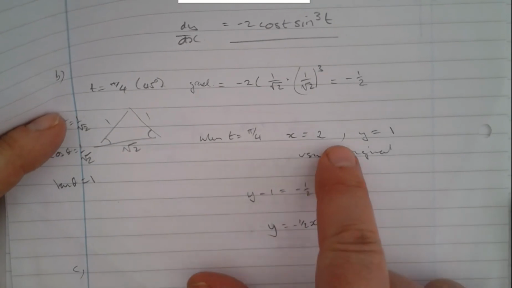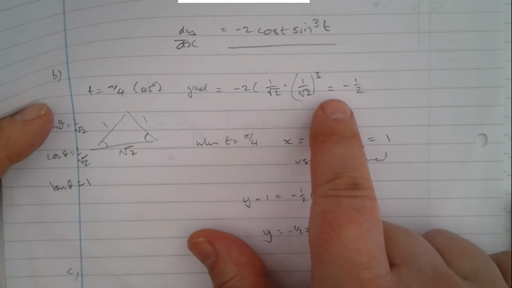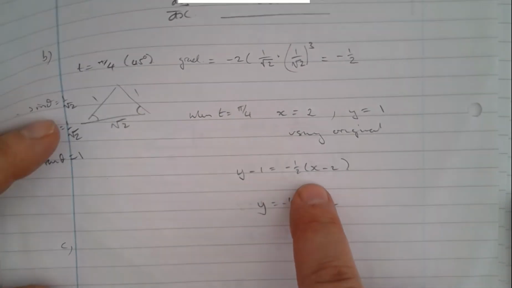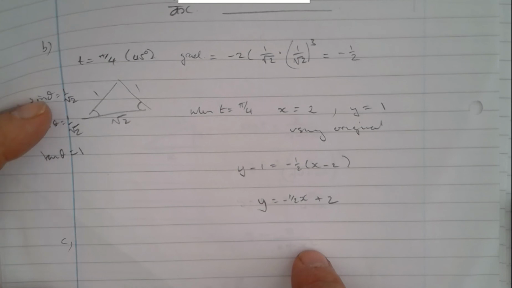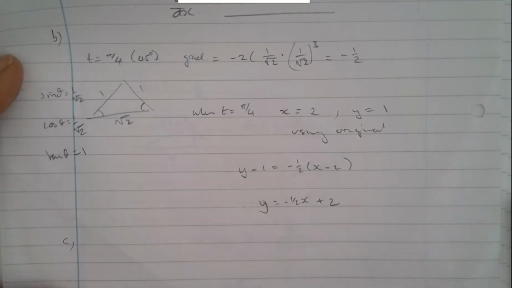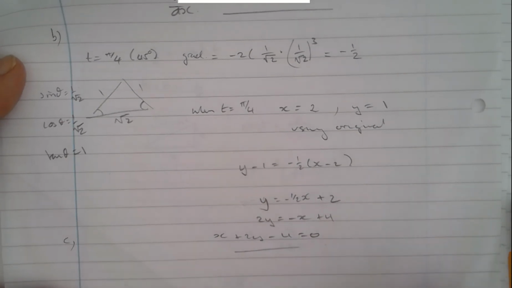x is 2 and y is 1 when t is pi by 4. I fed it into the gradient and got minus a half, and then just used y minus y1 equals m times x minus x1, and I've got that. So that's my answer to part B. They wrote it in this form, whereby they've doubled everything, 2y equals minus x plus 4, and gave you x plus 2y minus 4 equals 0. But either way is acceptable in the mark scheme.